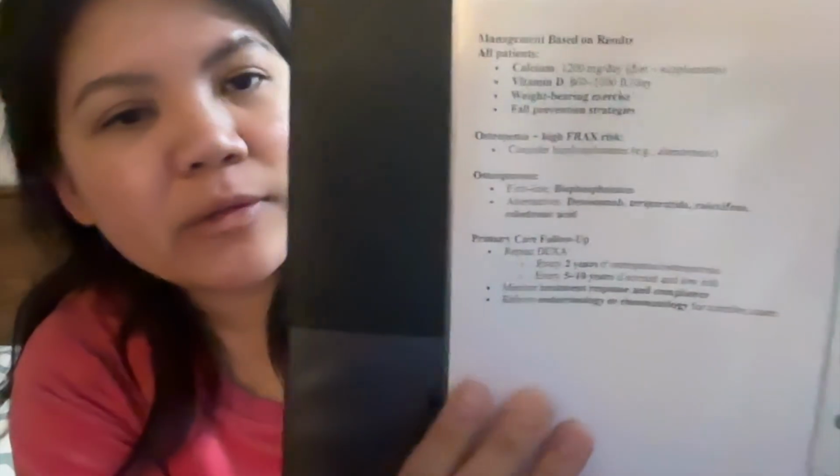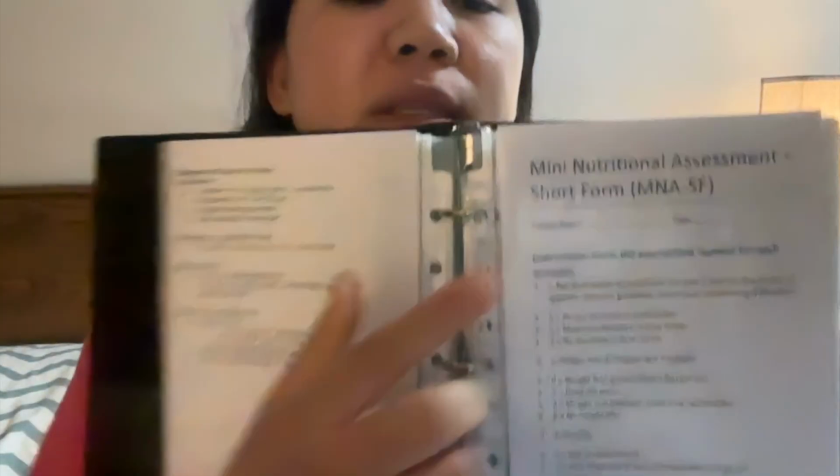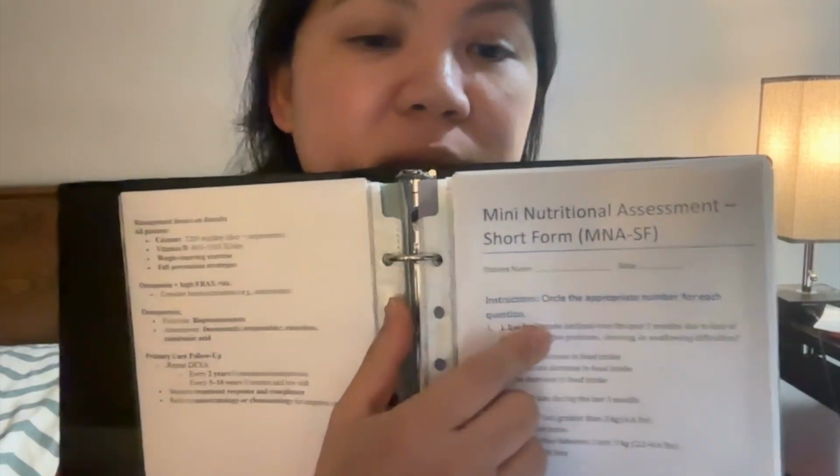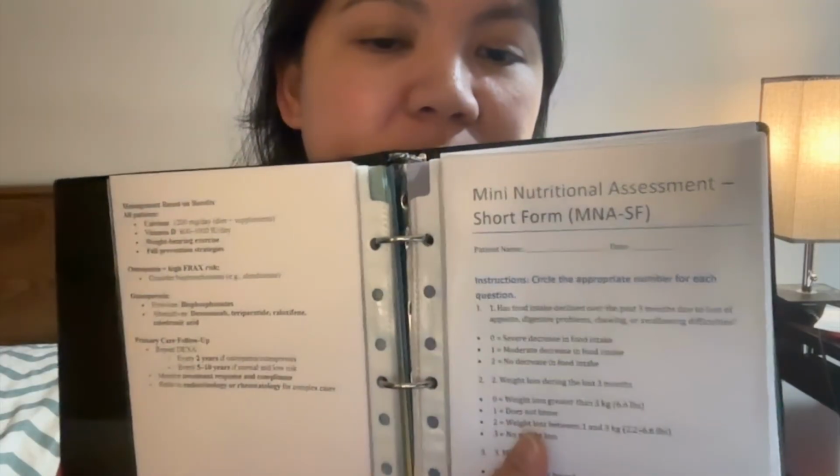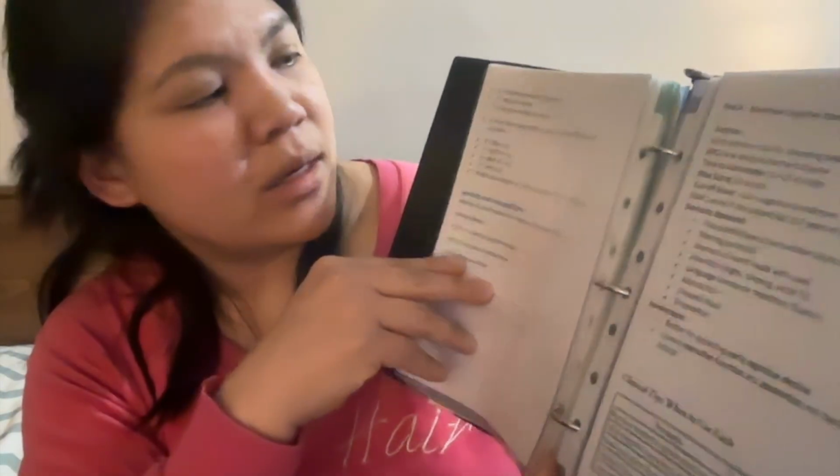Also management of osteoporosis high risk. And next one is mini nutrition assessment. I put it out here, just the self-assessment for our patient. If they scan for malnourishment, we can refer them to the dietitian.